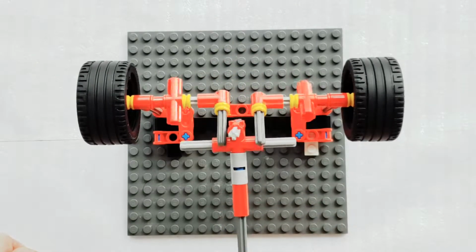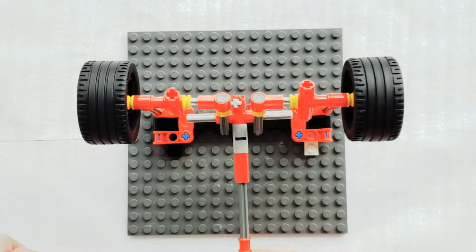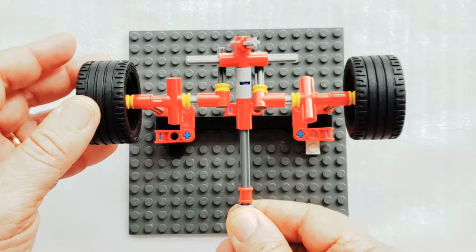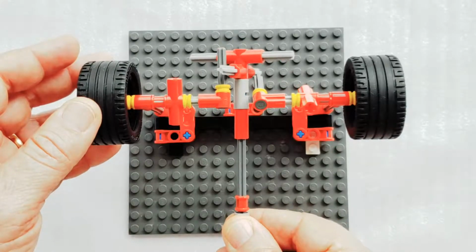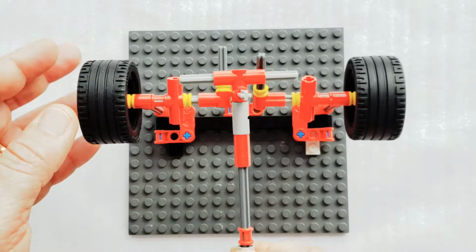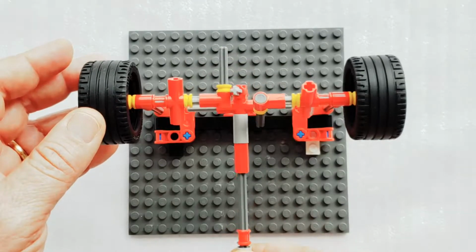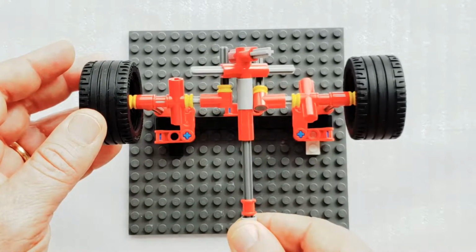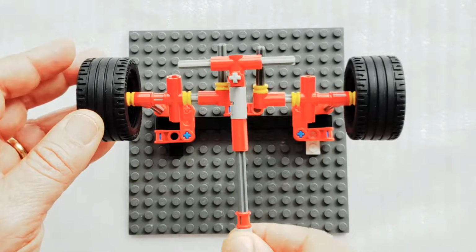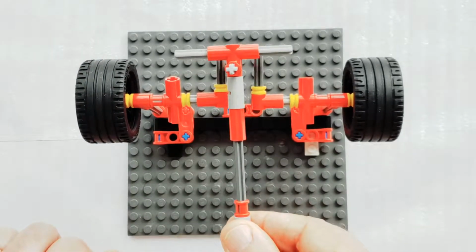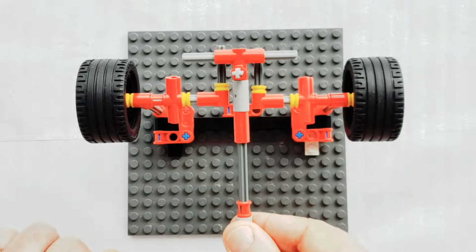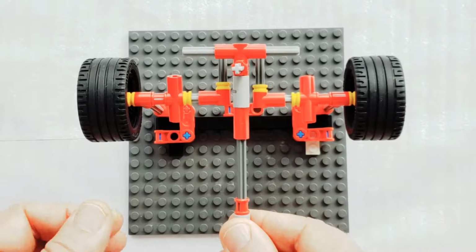Okay, one. It's good. Let's see, it can turn. I will try to put this one, and then it will continue to rotate another axle. See? See by yourself. All right, man, this is the very concept of the differential.